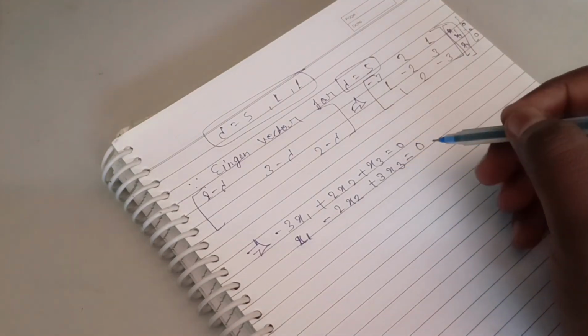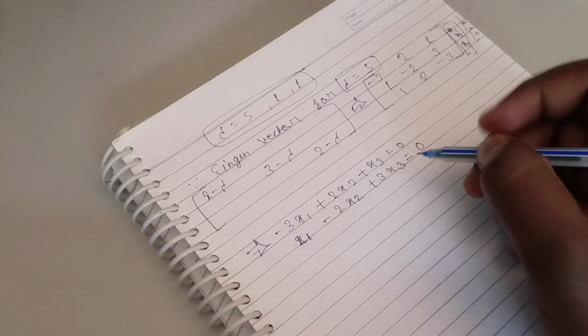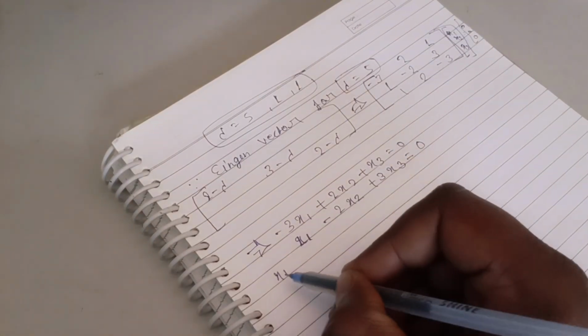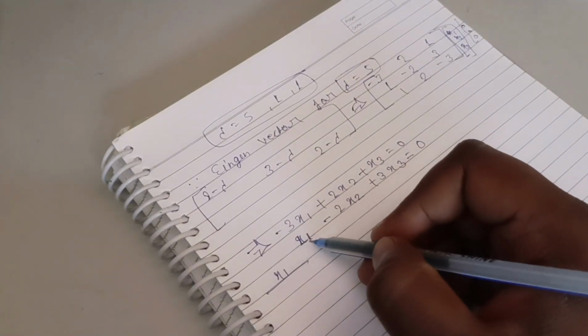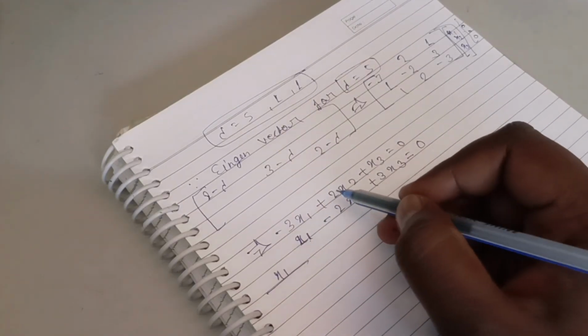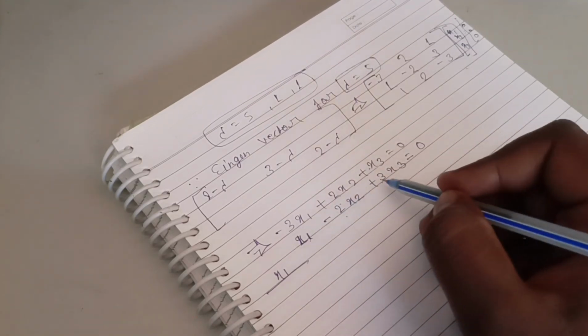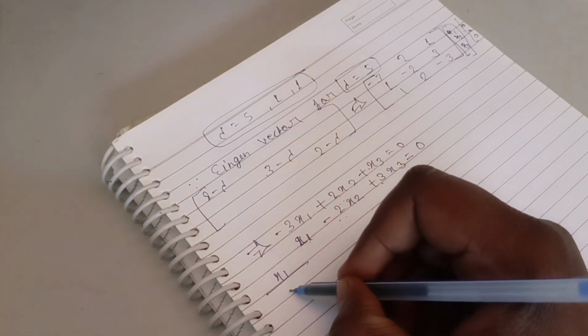Okay, and now simply the same process, that is x1 upon, I'm just writing direct values, x1, so this 2 minus 2, 1 and 3. So 3 2 is 6, minus minus plus 2 is 8.